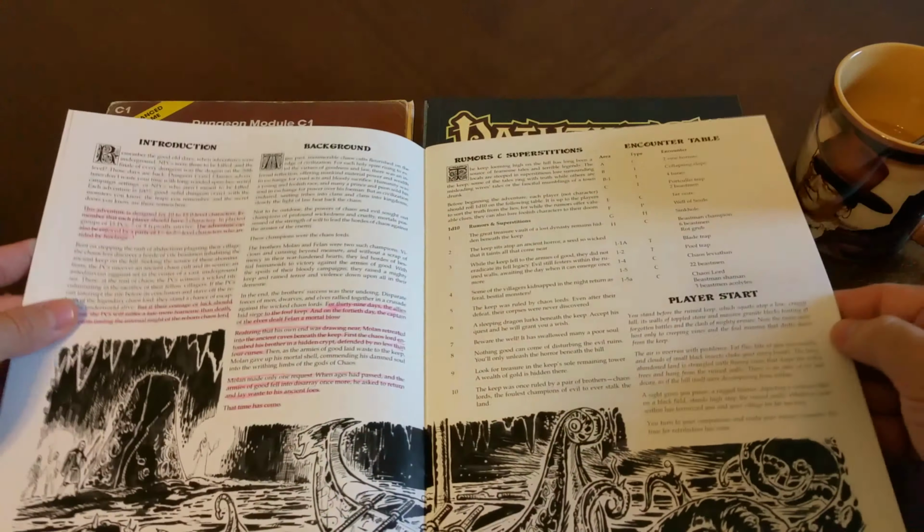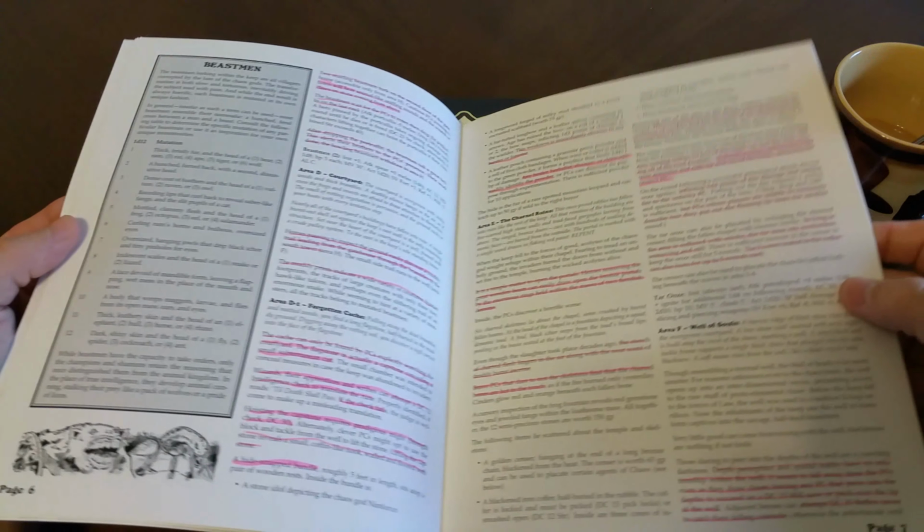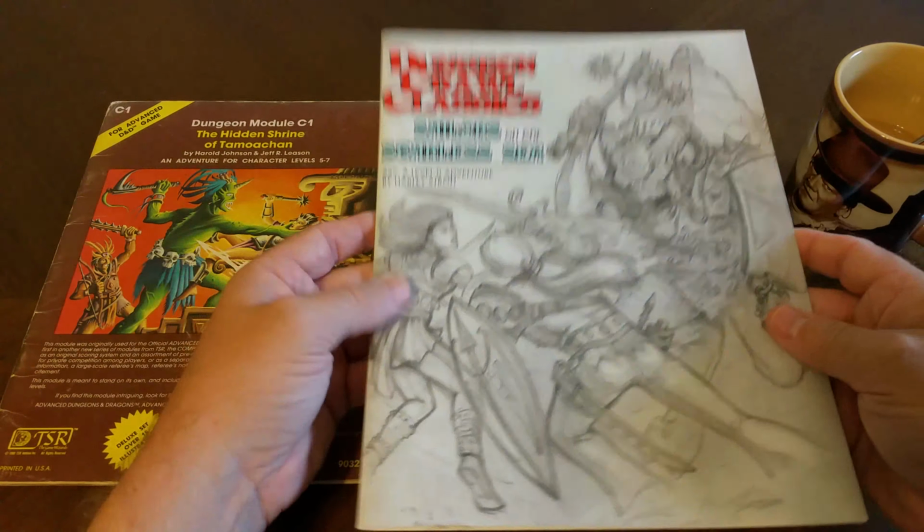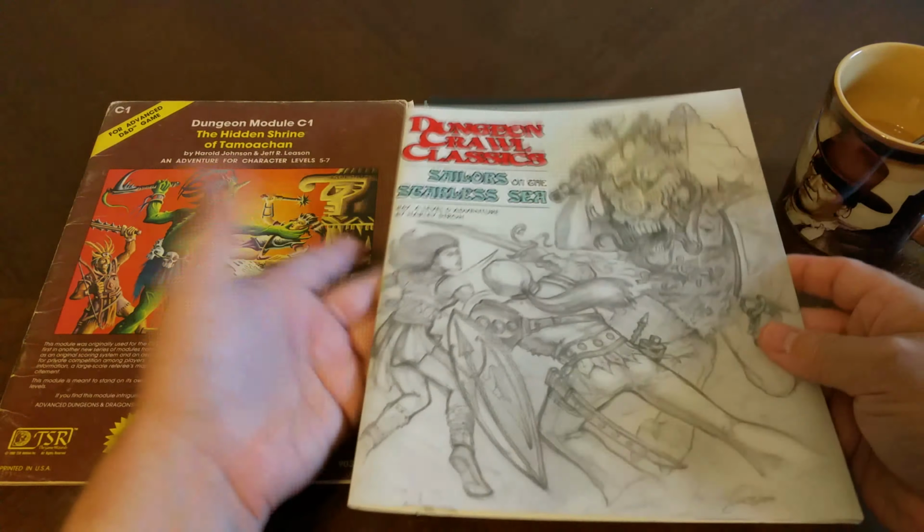Area B1, Area C. Really good job of sticking to the old school flavor, which I feel it does a great job of keeping things simple. And to me, that goes a long way when I'm using an adventure module.